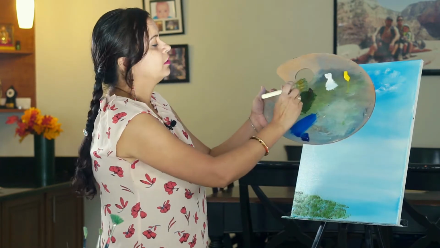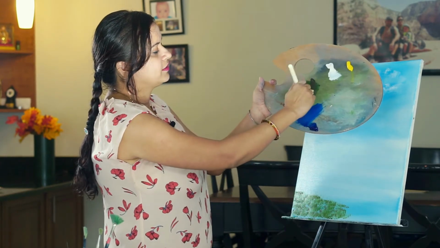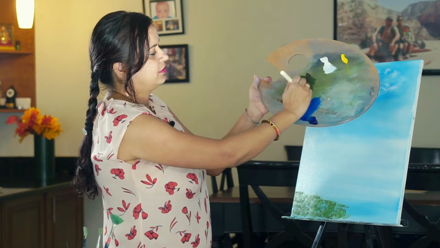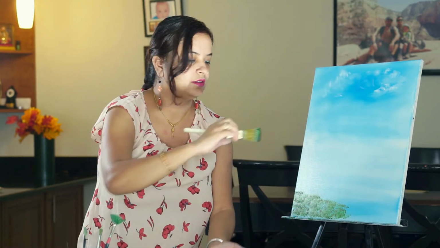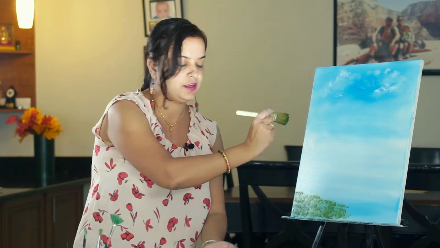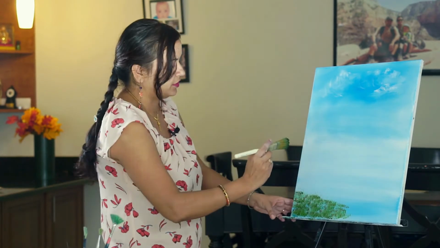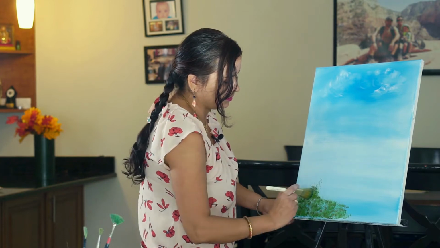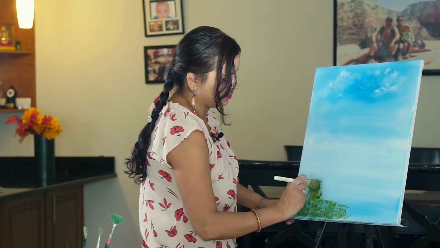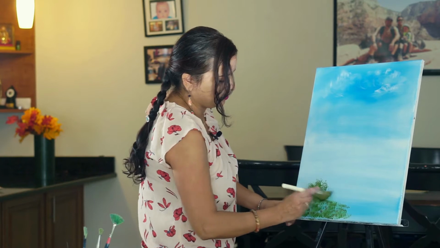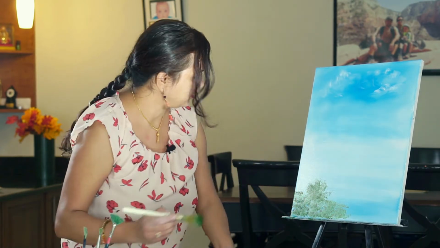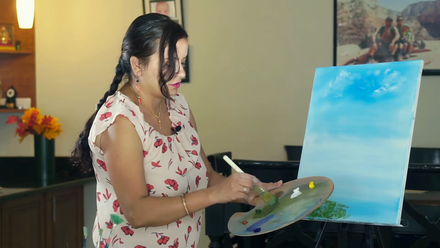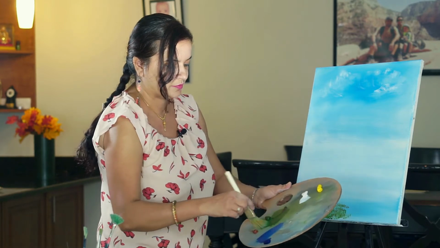We need to pull the brush from one end like this and just turning it around, we'll touch the canvas and pull the brush away. Saw that? Short shrubs or bushes.